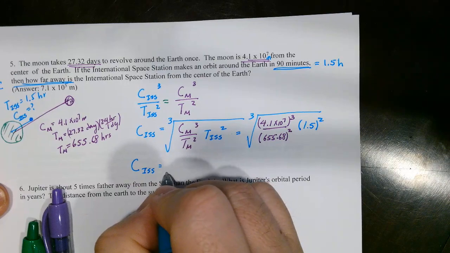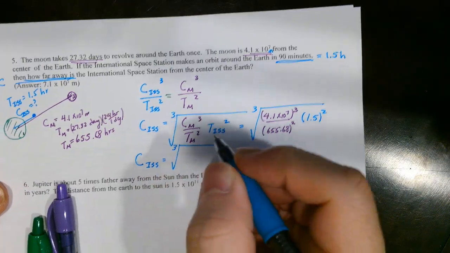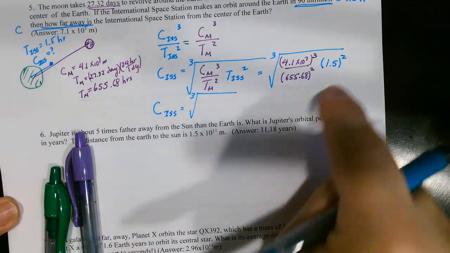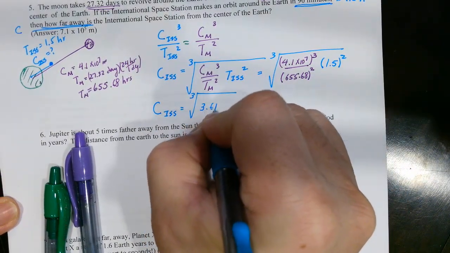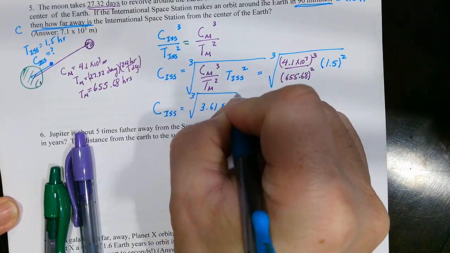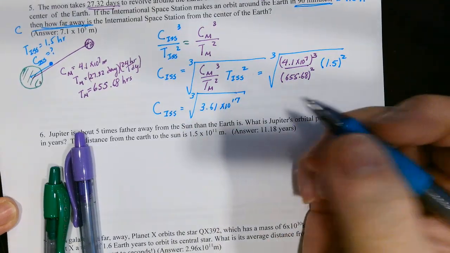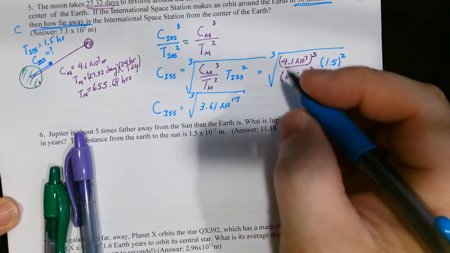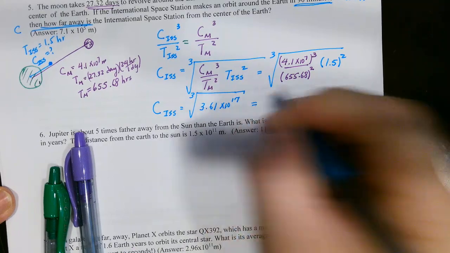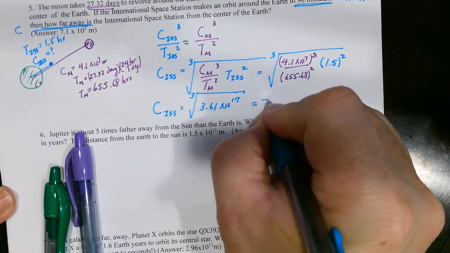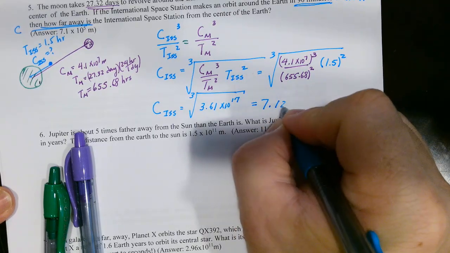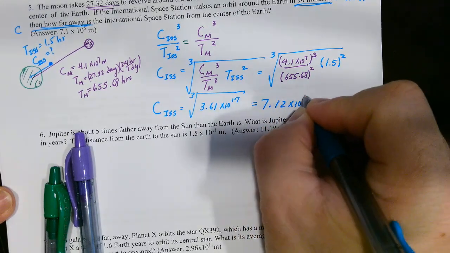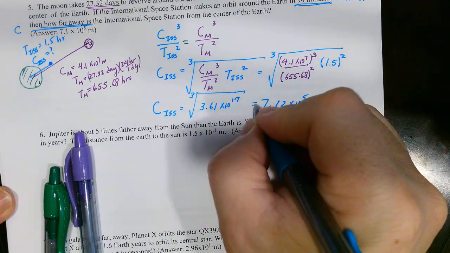If you work this out, you're going to get 3.61 times 10 to the 17th meters cubed. And if you cube root it, you get 7.12 times 10 to the 5th meters.